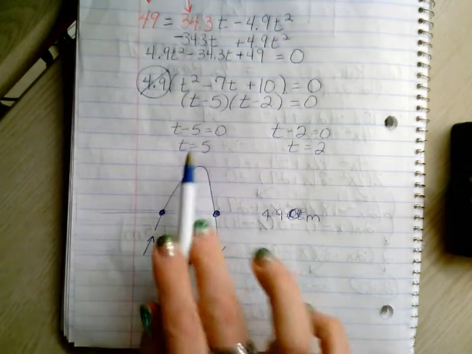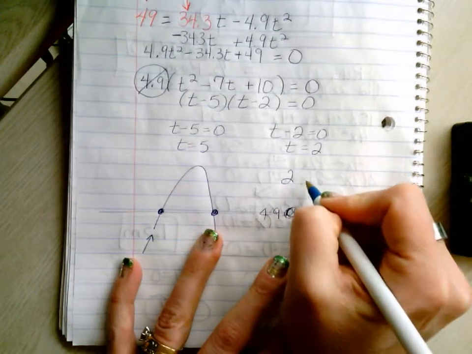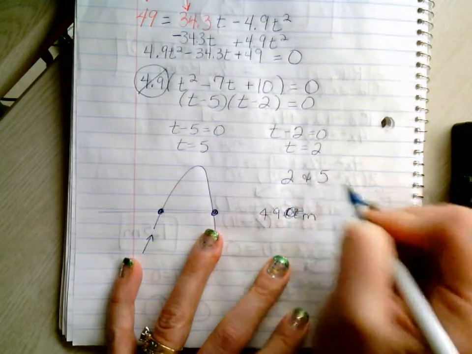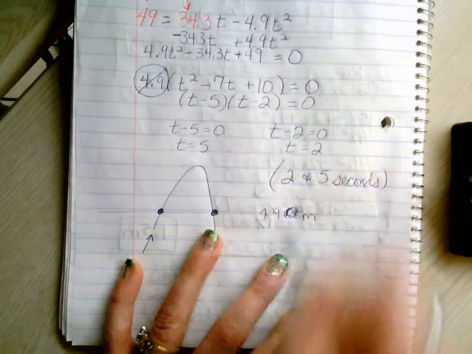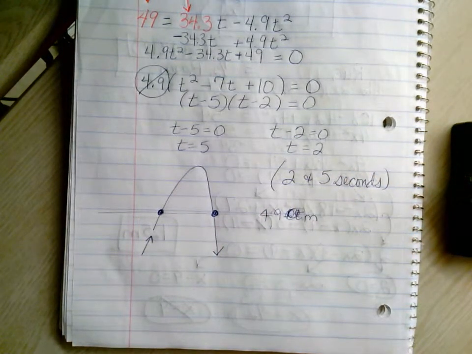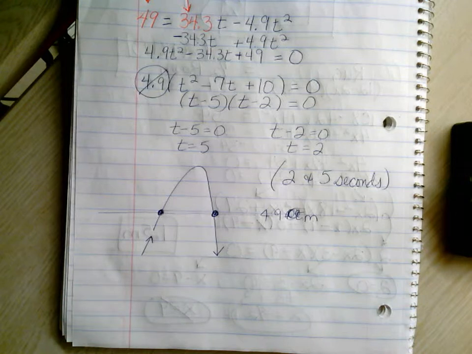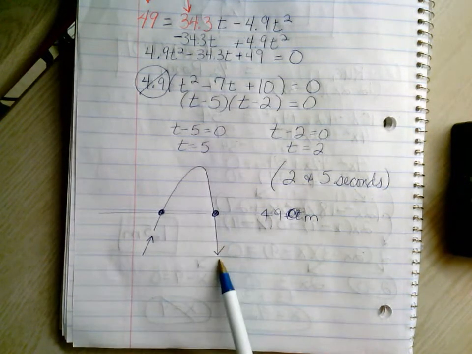Okay? That is why you get two answers. So 2 and 5 seconds is going to be your answer to that one. Just understand that when you're firing something upward, even if it's shot for a far distance, gravity will act upon that object and force it to return home.